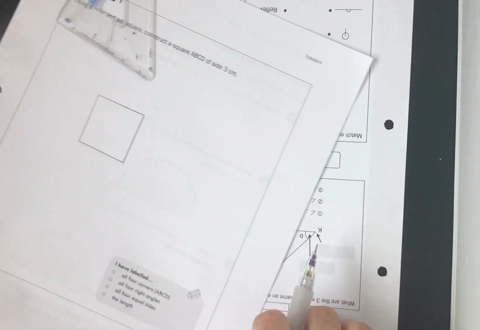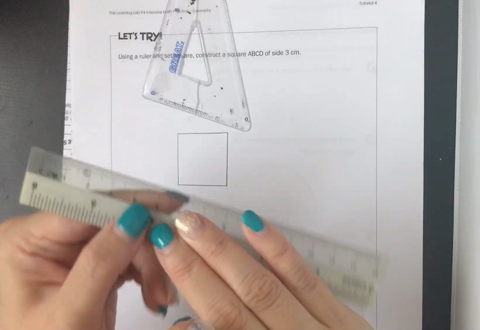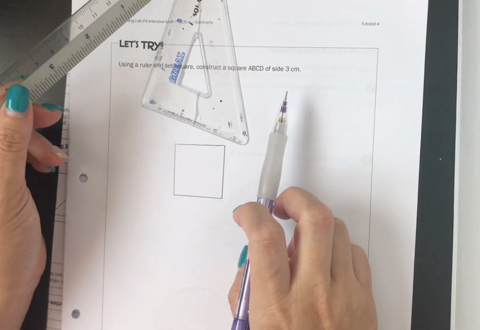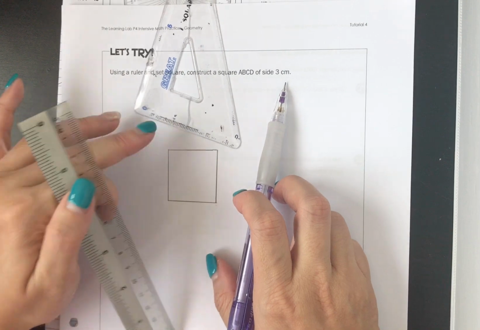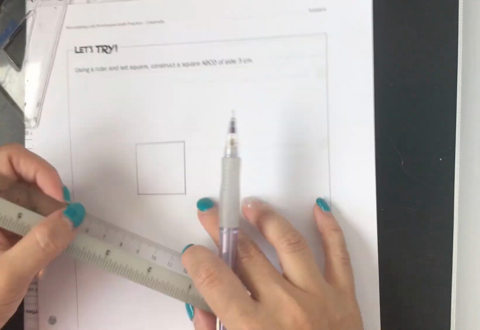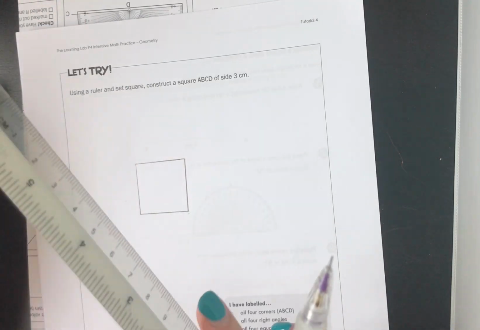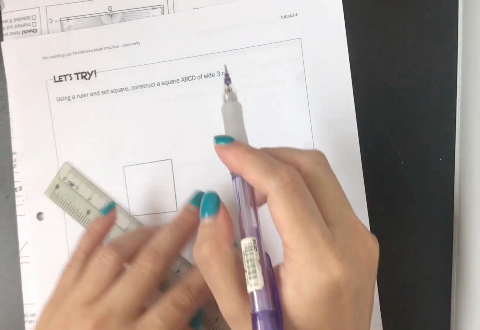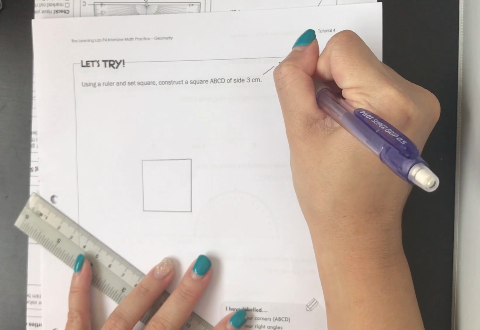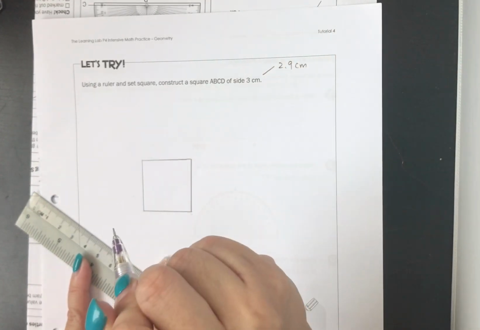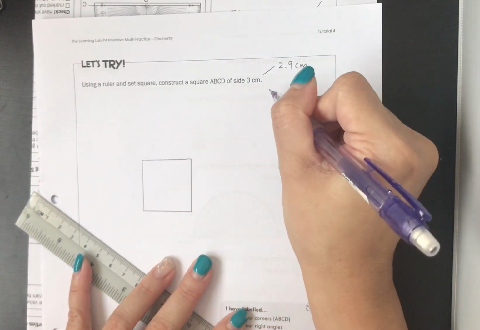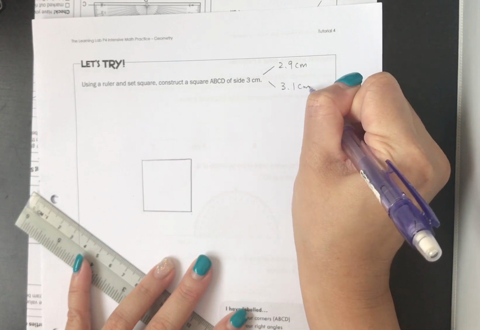Okay, so some things to take note. In your drawing, you must be accurate to 3 cm. When I collect these actual worksheets, I will really use my real set square and my real ruler to check your work. For questions like this, you're only allowed 2.9 cm, 3 cm of course ideal, or 3.1 cm.